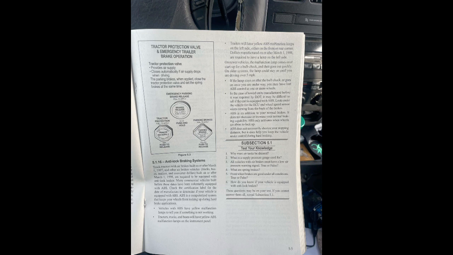Subsection 5.1. Test your knowledge. 1. Why must air tanks be drained? 2. What is a supply pressure gauge used for? 3. All vehicles with air brakes must have a low air pressure warning signal. True or false? 4. What are spring brakes? 5. Front wheel brakes are good under all conditions. True or false? 6. How do you know if your vehicle is equipped with anti-lock brakes? These questions may be on your test. If you cannot answer them all, reread subsection 5.1.